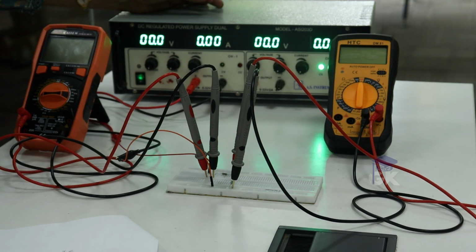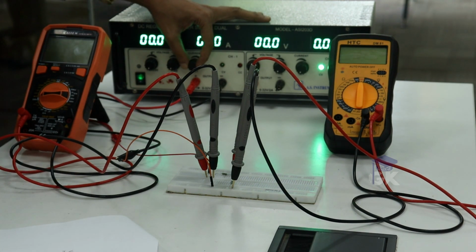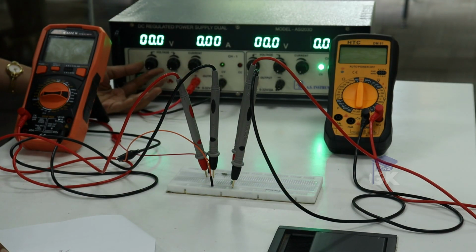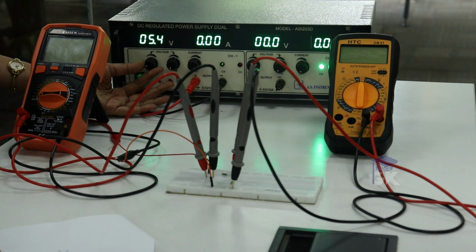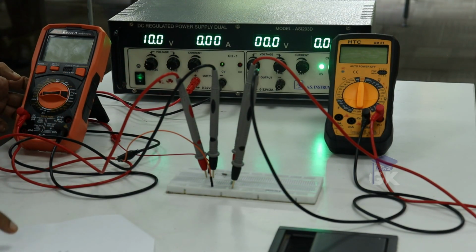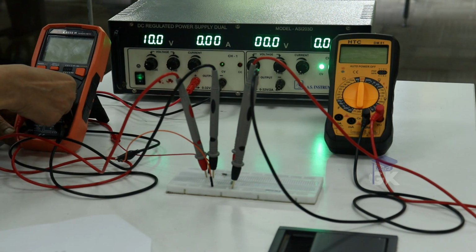So while using the DC power supply, your current knob should be in the maximum position, and according to the circuit, the DC voltage should be 10 volt. So just increase the voltage. And the ammeter should be connected in milliampere range.